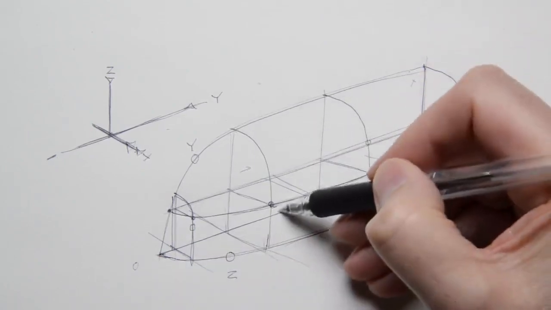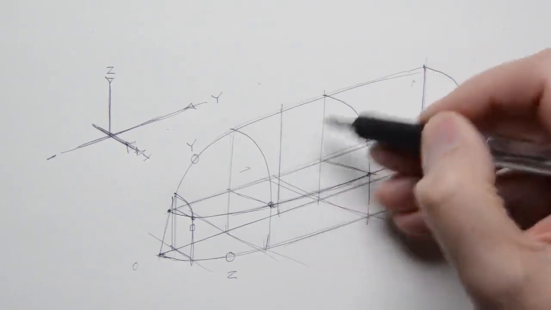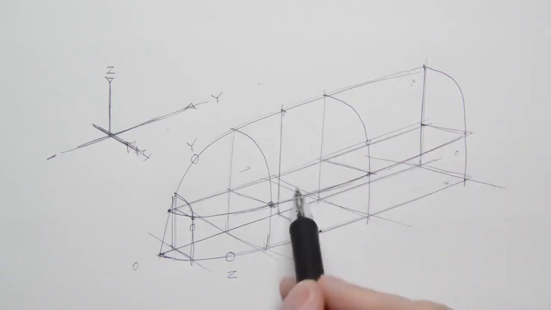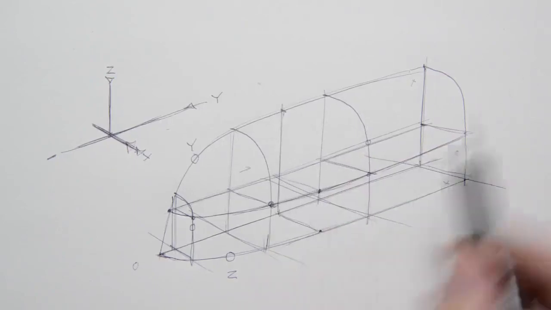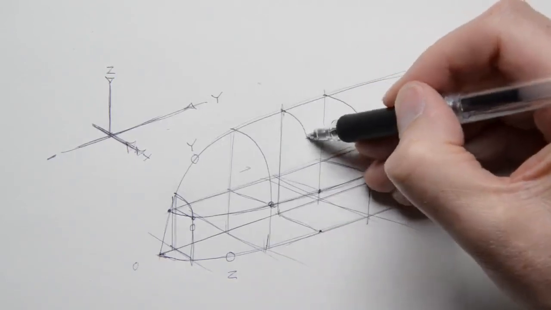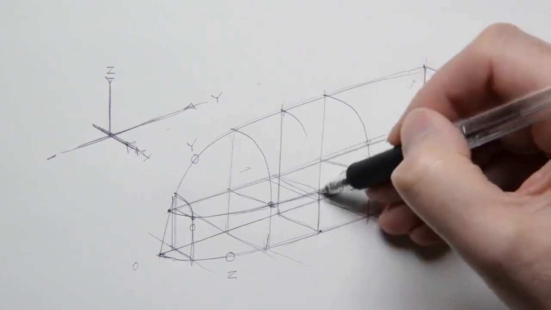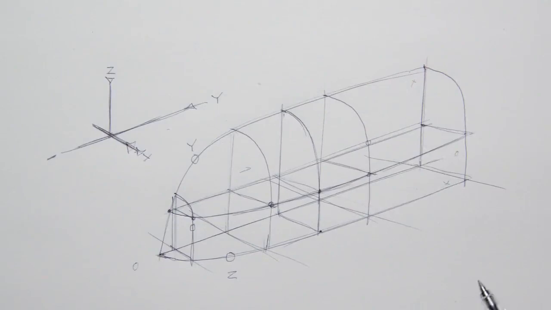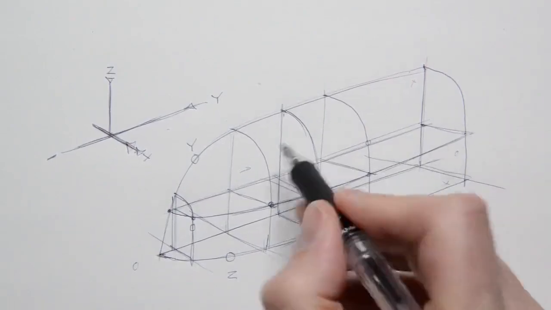Likewise, if I ever want to put another X, I draw another vertical, come out in perspective, slice it. I have another point now I could use here, and I draw another X section like so. So those are called XYZ sections, or just section lines.